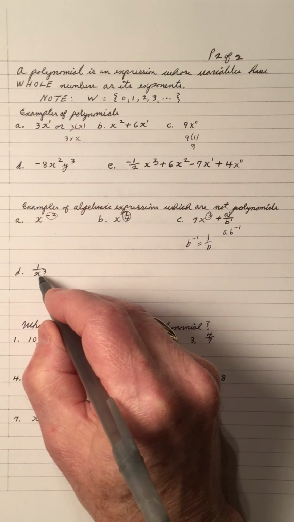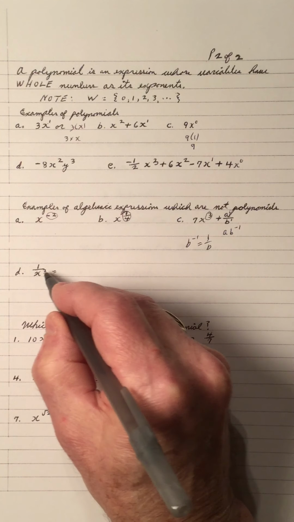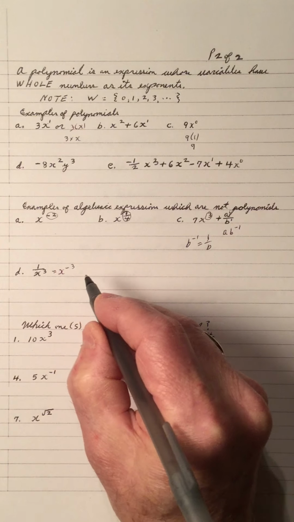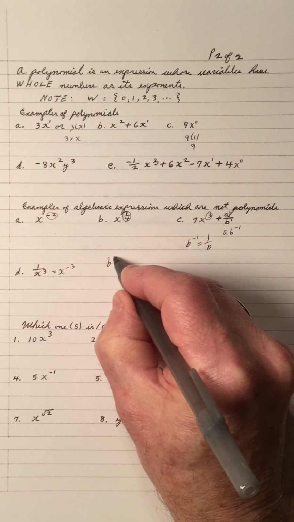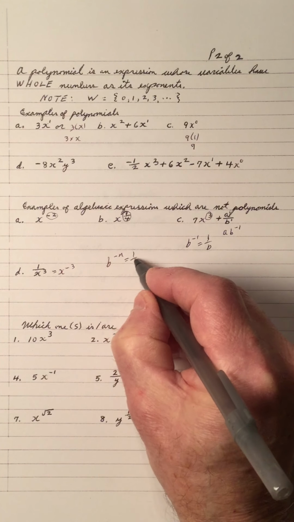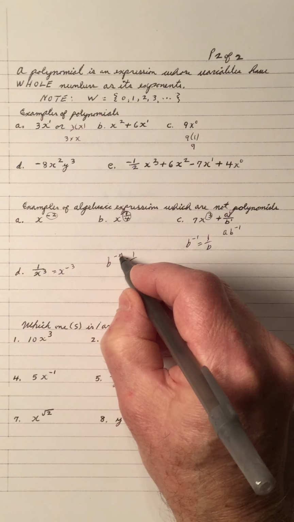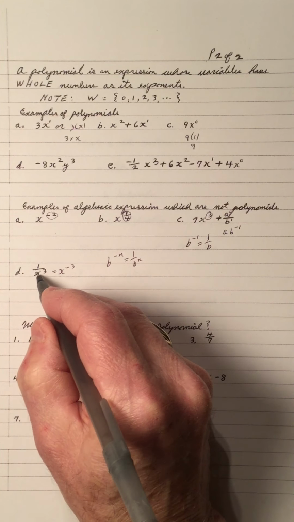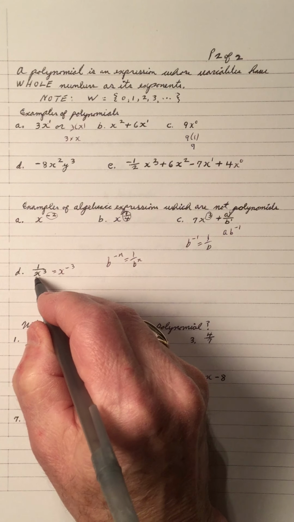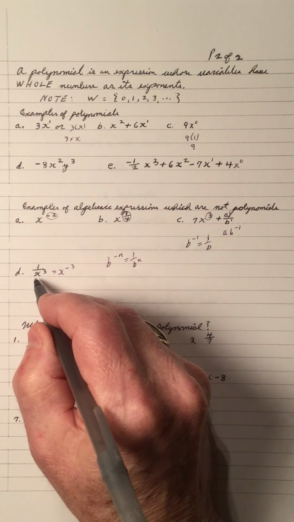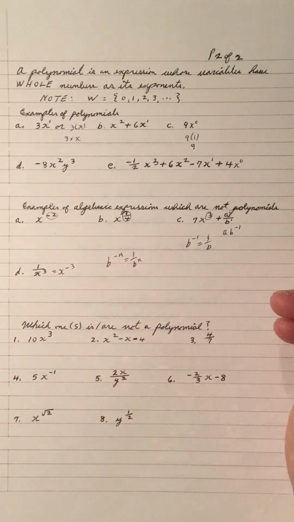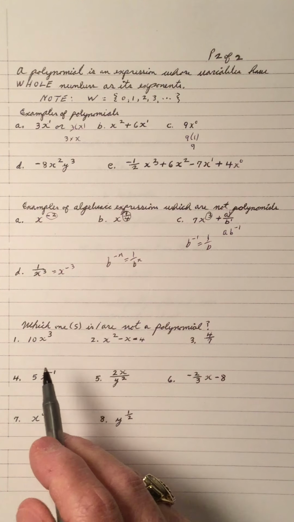And notice we got 1 over x cubed, and if you change it, it's x to the negative 3. Repeat, b to the negative n is 1 over b to the n. So you cannot have a variable in the denominator of a fraction. That makes it a negative exponent, so it's not a polynomial.